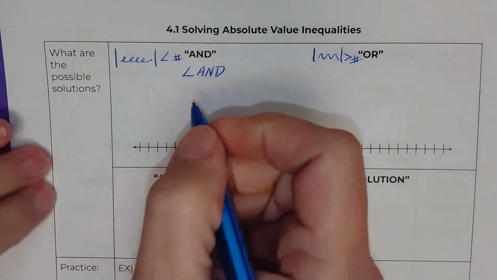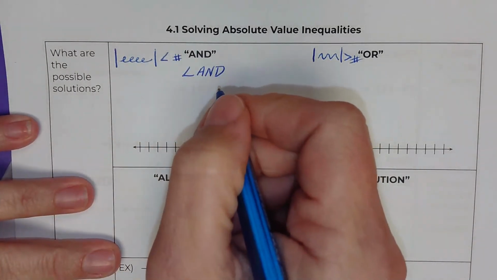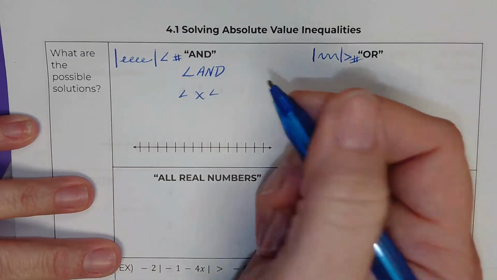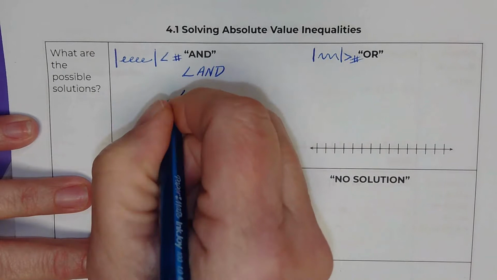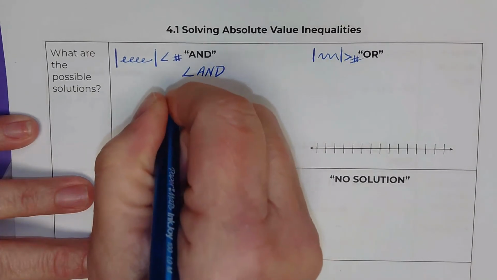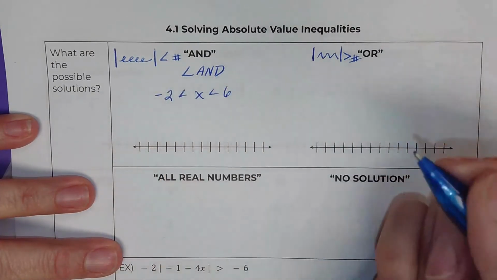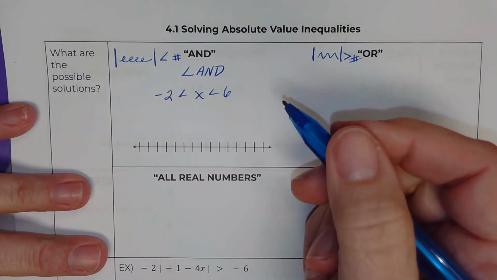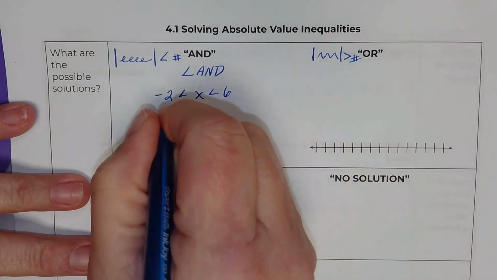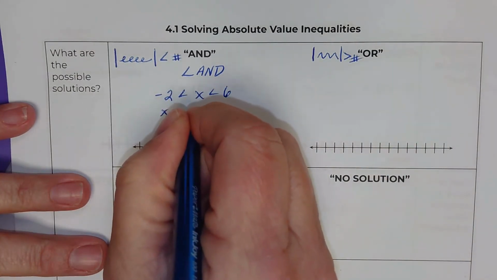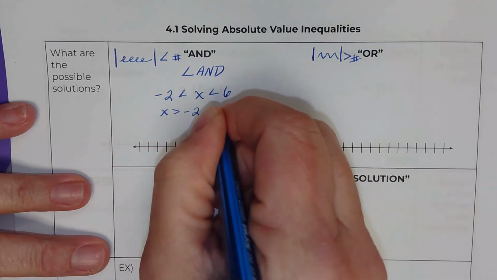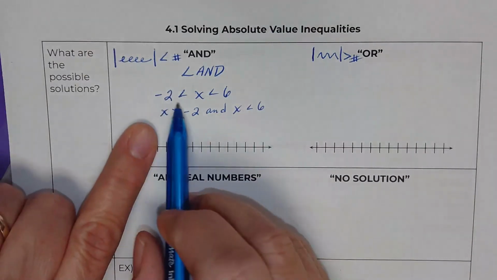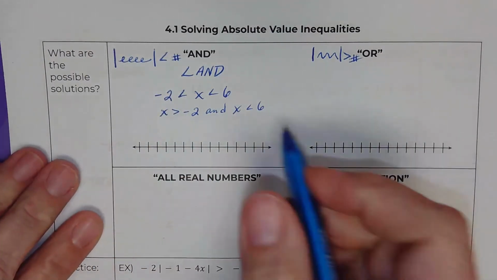inequalities, you can write them as a number sentence with less thans, like this. X is in between -2 and 6, for example. If I were to write that as two separate inequalities, I would write X is greater than -2 and X is less than 6. But I could also write it least to greatest as a number sentence with less thans, like this.